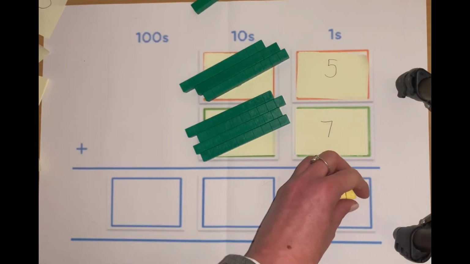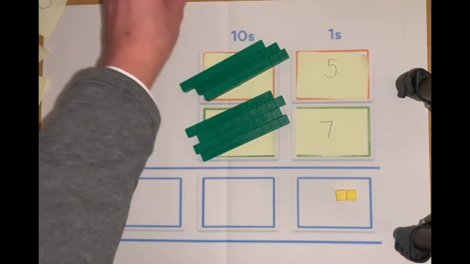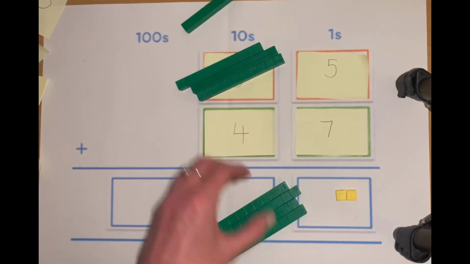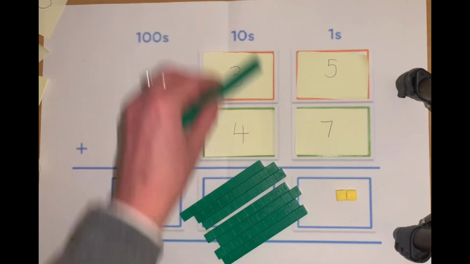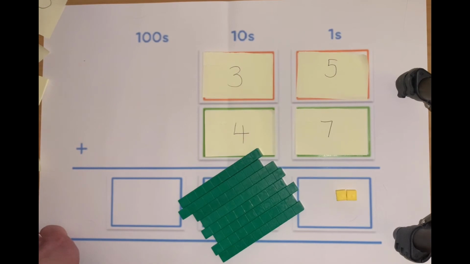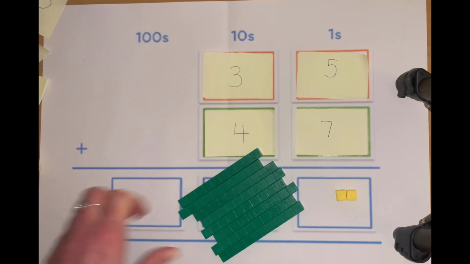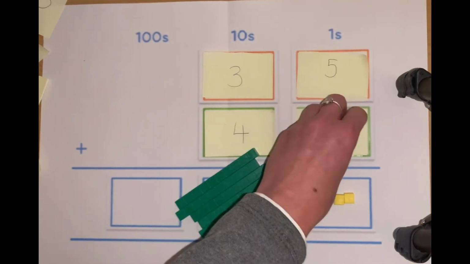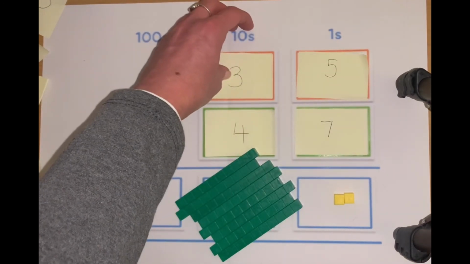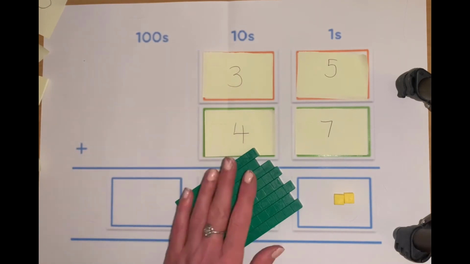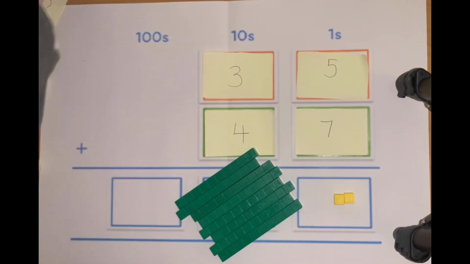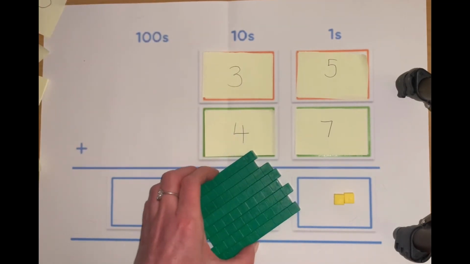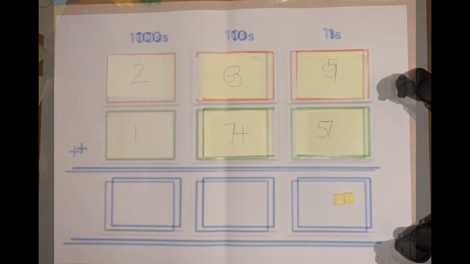So now I'm going to carry on, and I've got my extra 10, which I'm going to add to my 3 10s and my 4 10s. That's going to give me 8 10s and 2 1s. So my answer is 82. So we had to regroup our 5 and our 7 by putting the extra 10 here, and then we could carry on the calculation. And this time I don't go over 100. As you can see, it's less than 100, so I don't need to regroup my 10s into my 100s.